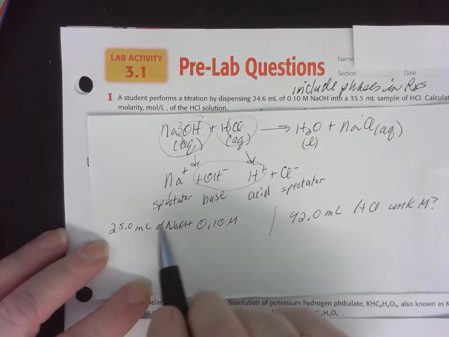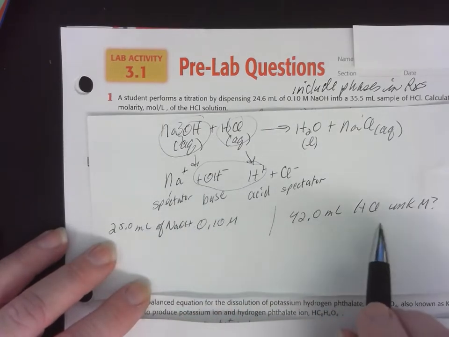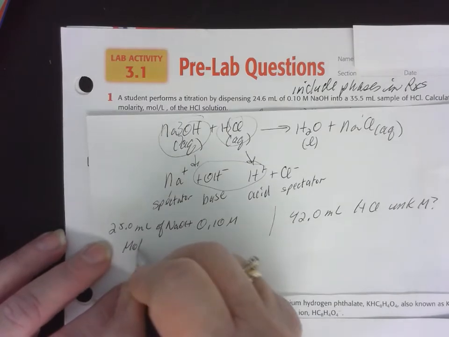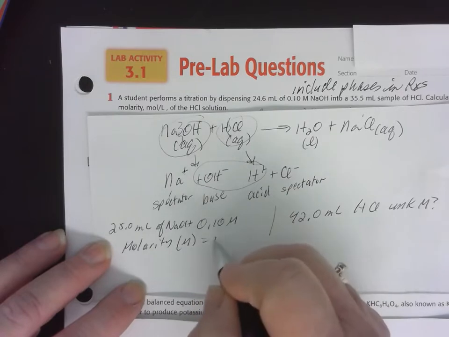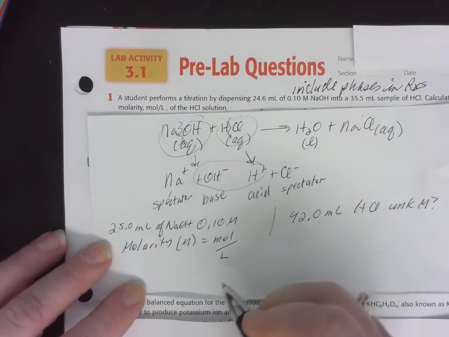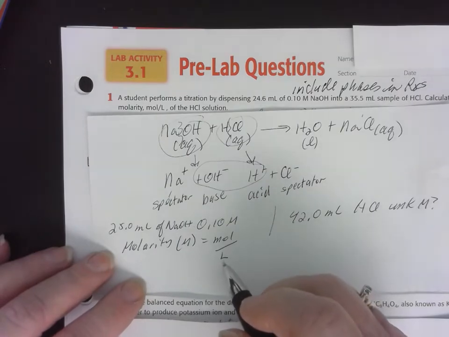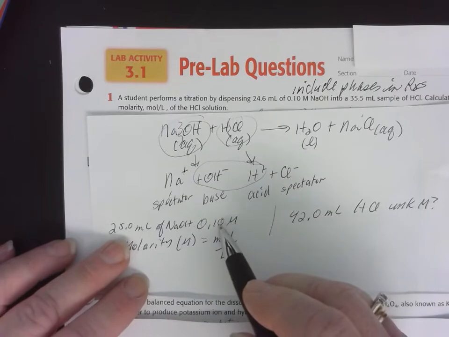So we need to figure out how many moles we have of this, and then we'll know how many moles of the HCl we have, and then we can figure molarity. So molarity, abbreviated with a capital M, is moles per liter. We can figure out how many moles we have because we know how many milliliters we have and what the molarity is.